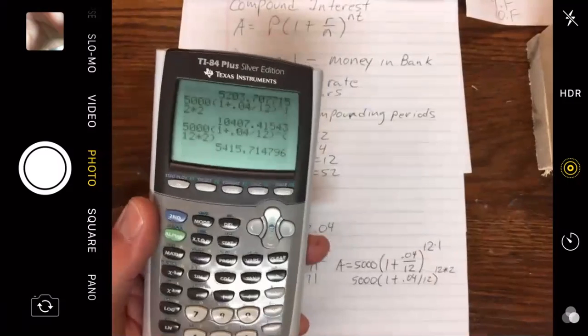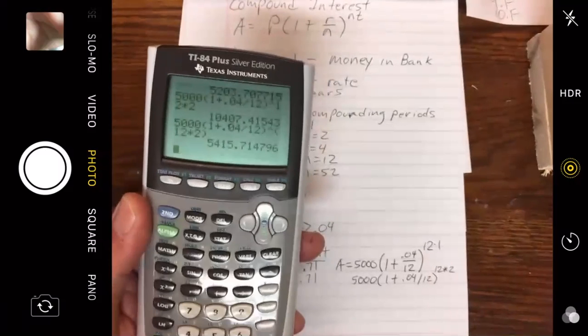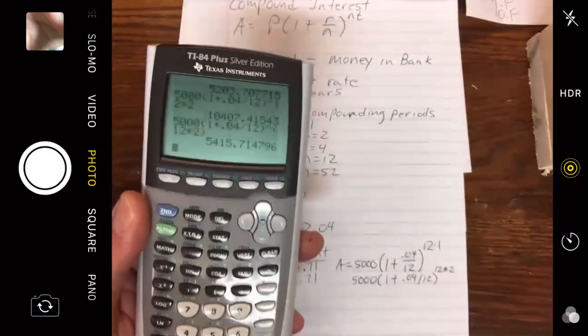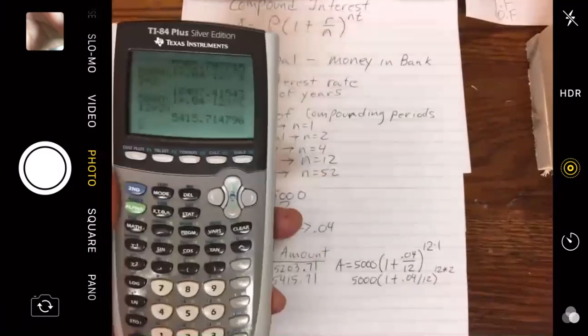Trust me. I've left money in the bank. I get letters on my money market: Congratulations, you earned $1 this month. I don't want to tell you how much I've got in it. It's an outrageous amount left over.